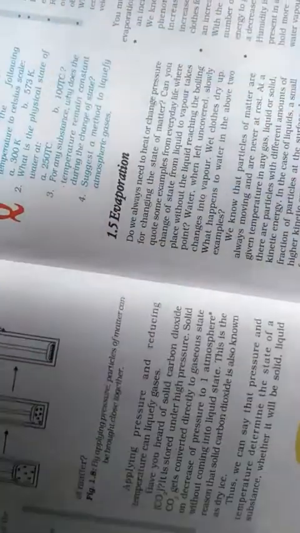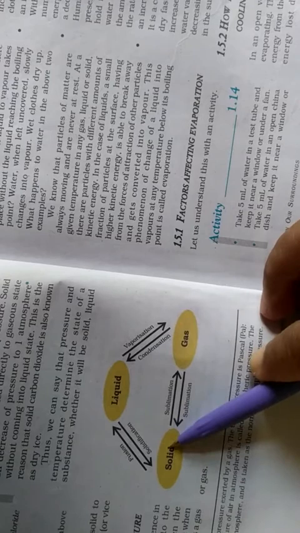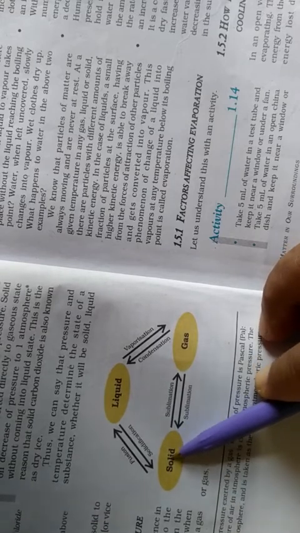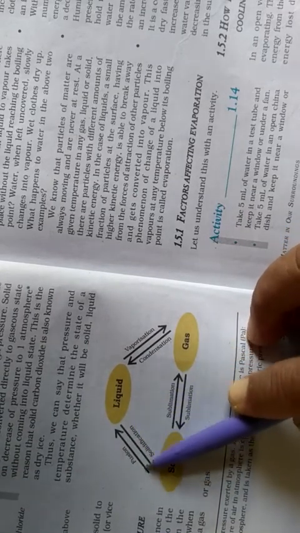Next, the next point is the effect of change of pressure. How can the pressure affect the change of state of the matter? See here. When we increase the pressure, the solid state of the matter is converted into liquid state, and that process is called fusion.